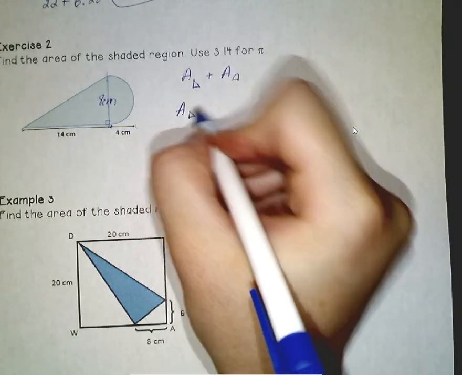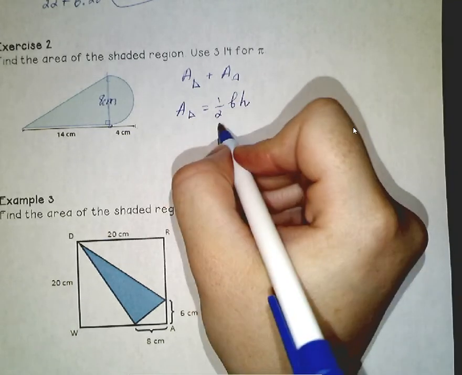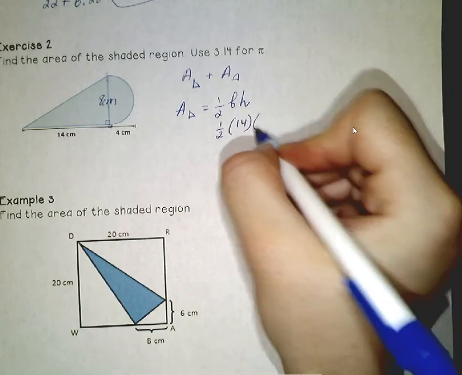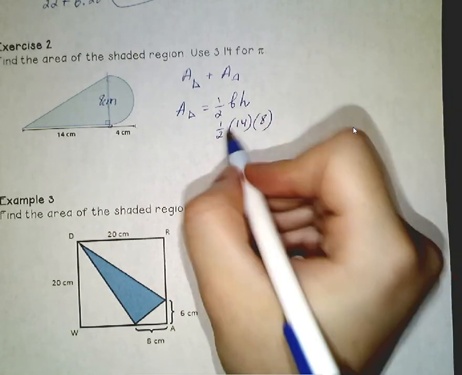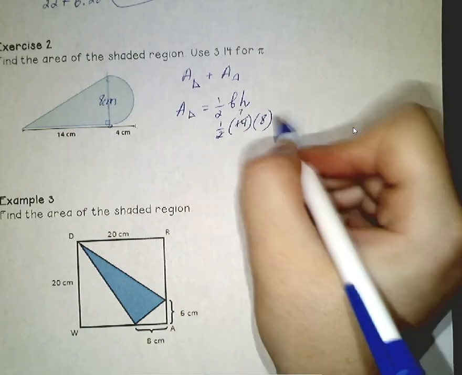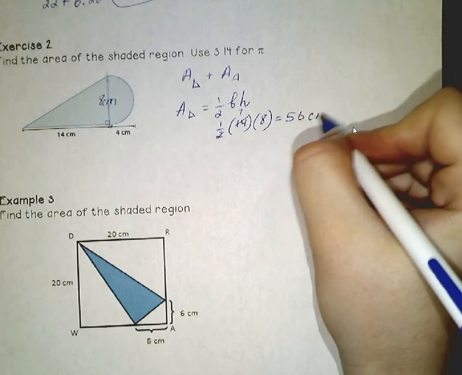Area of the triangle is 1/2 times base times height. 1/2 times 14 times 8. Half of 14 is 7, so 7 times 8, 56 centimeters squared.